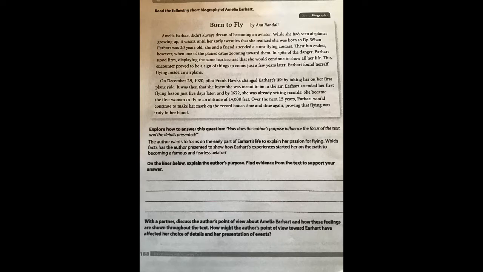Which facts has the author presented to show how Amelia Earhart's experiences started her on her path to becoming a famous and fearless aviator? Aviator is just another word for a person that flies a plane. So on the lines below, explain the author's purpose. Find evidence in the text to support your answer.